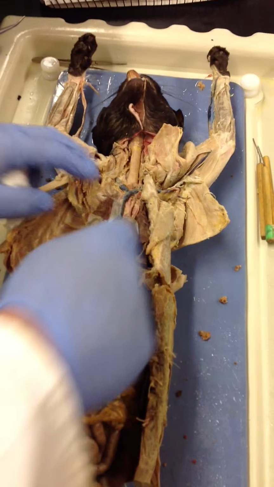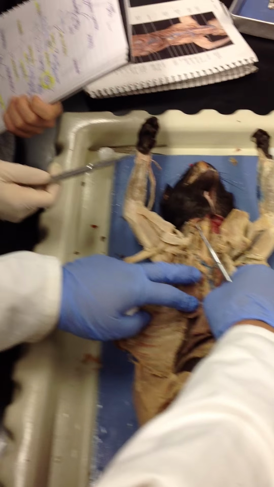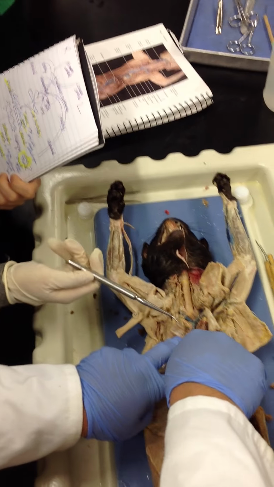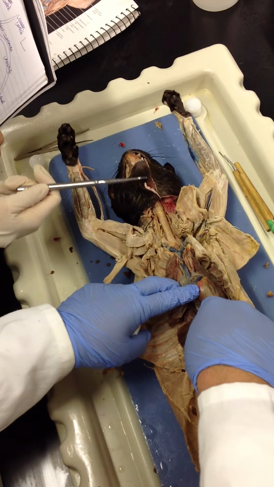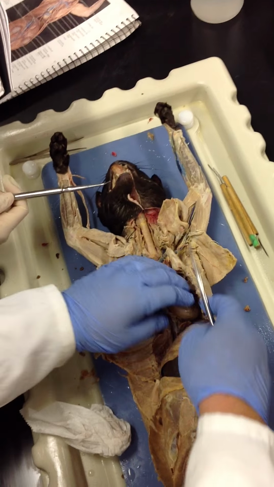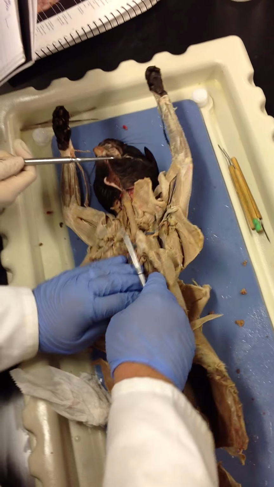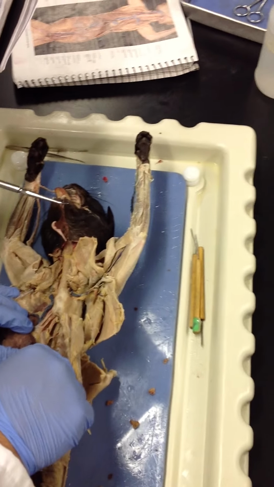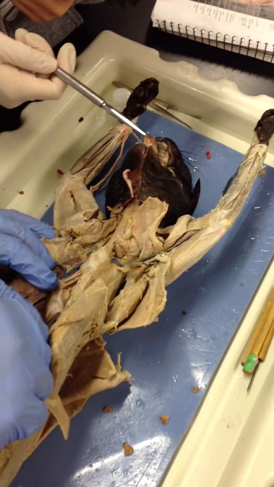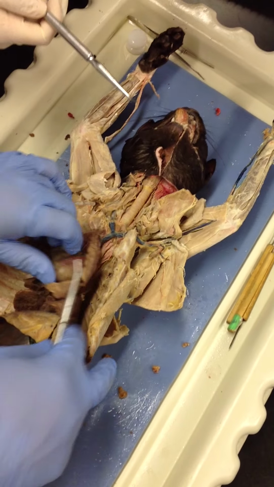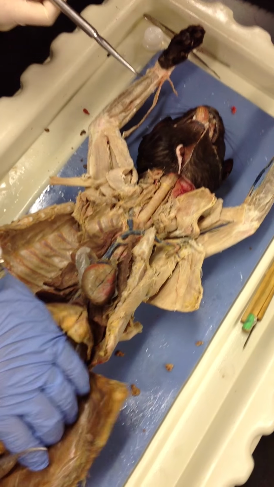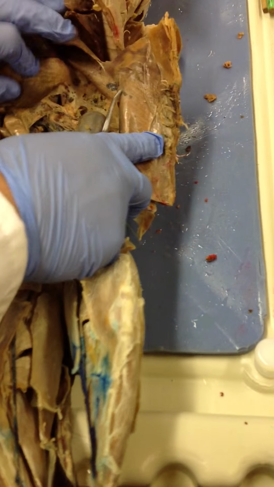It's a lot clearer on this side. You see the azygos right there. And then you have your inferior vena cava, just below the heart. And then back here is your thoracic aorta. So, there you go. From the bottom here.